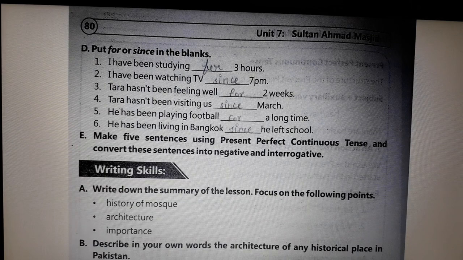Exercise A, write down the summary of the lesson. Focus on the following points: history of the mosque, architecture and importance. This is about the Sultan Ahmad Masjid. You will write the history, find it from anywhere, use Google. Okay, write down the summary of the lesson, focus on the history of the masjid, architecture and importance.